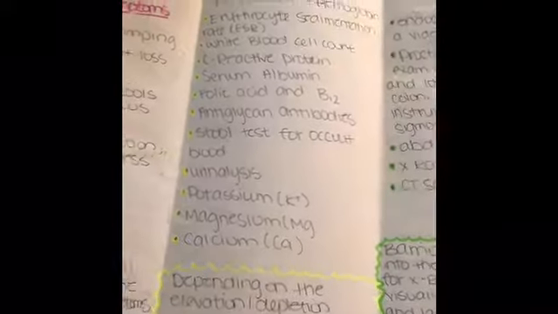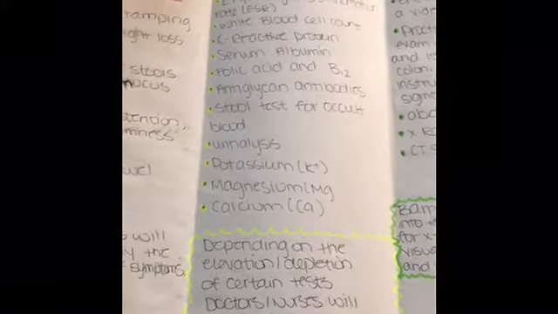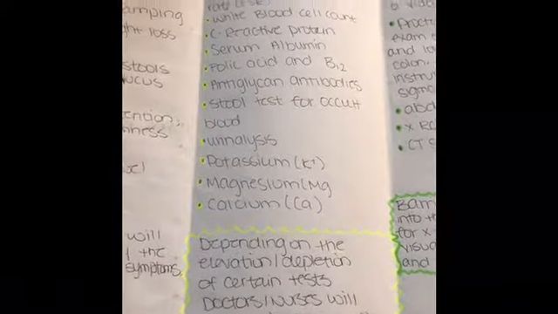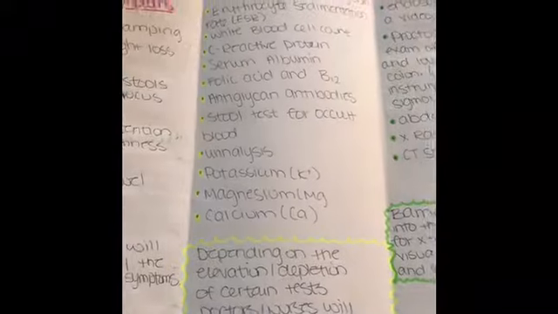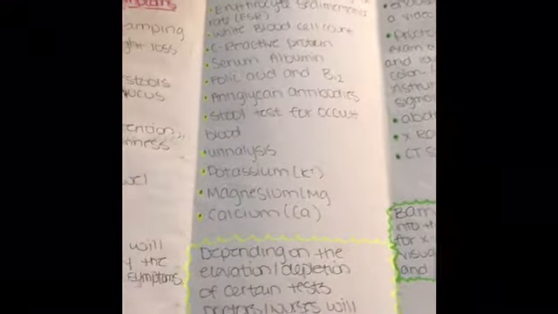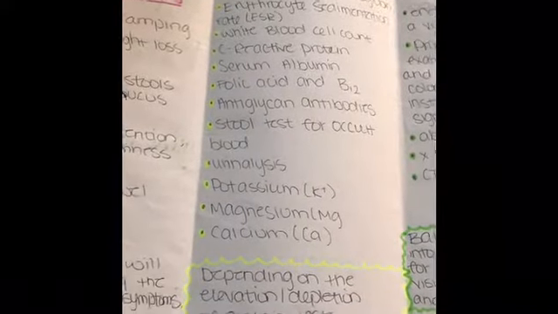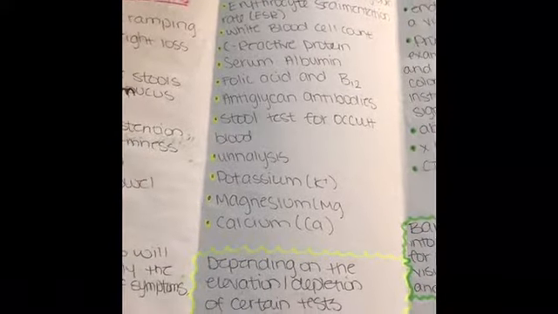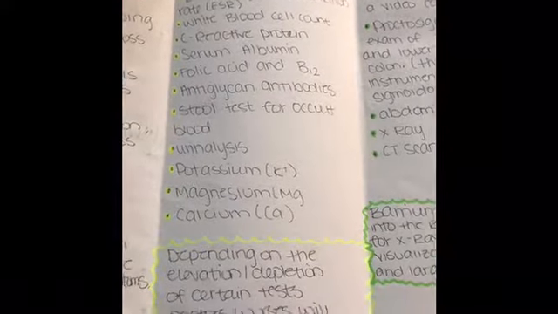What lab tests should I expect? So hematocrit and hemoglobin, erythrocyte sedimentation rate, which is usually ESR, white blood cell count, C-reactive protein, serum albumin, folic acid and B12, anti-glycan antibodies, stool test for occult blood. Patient might not know what that means, but basically, I think we all know what it is. You test the patient's stool to see if there's blood. It doesn't necessarily need to be red or black, but that's why the word occult is in there.